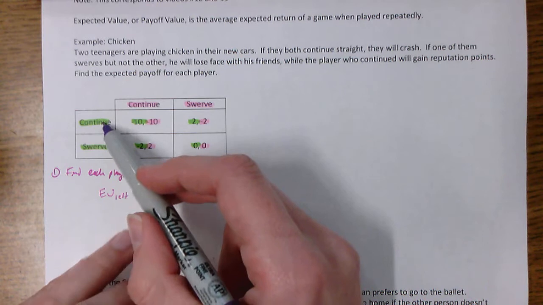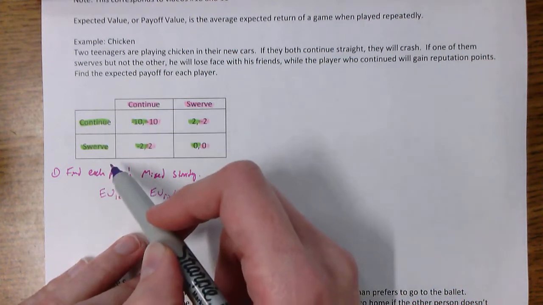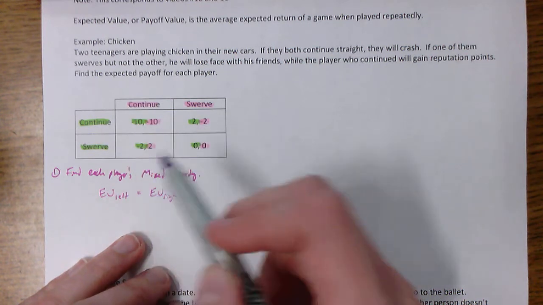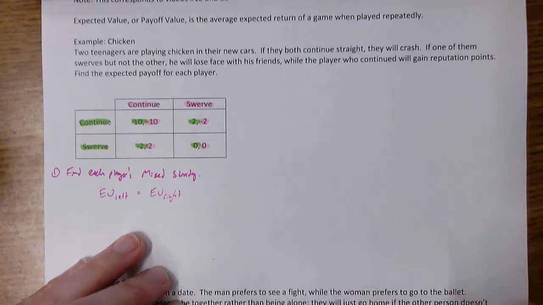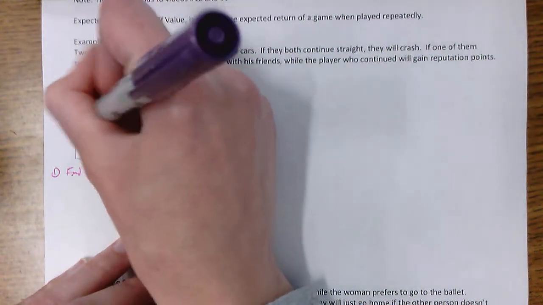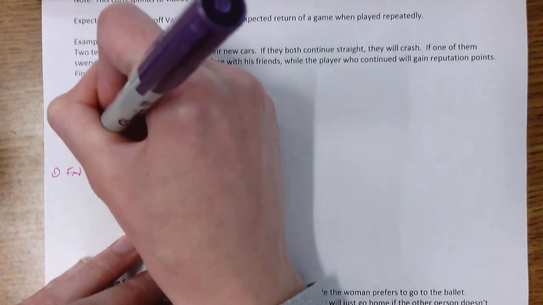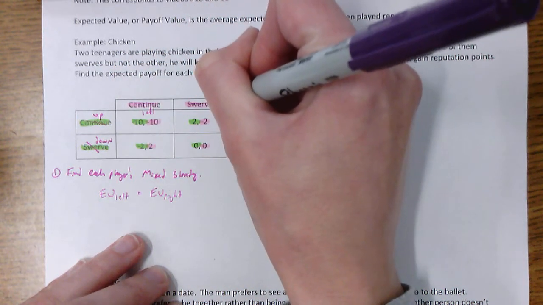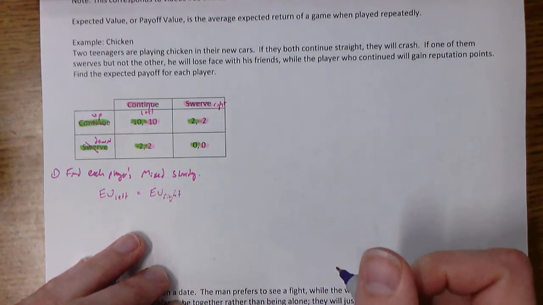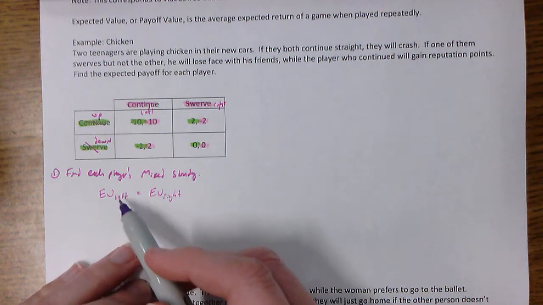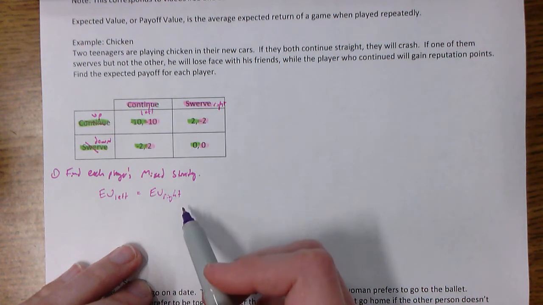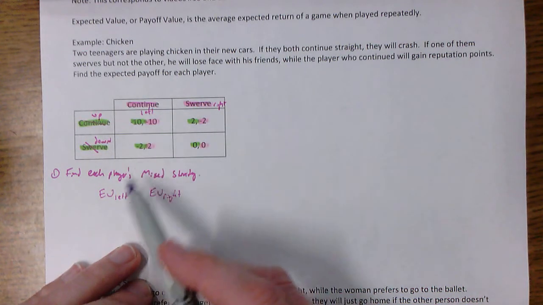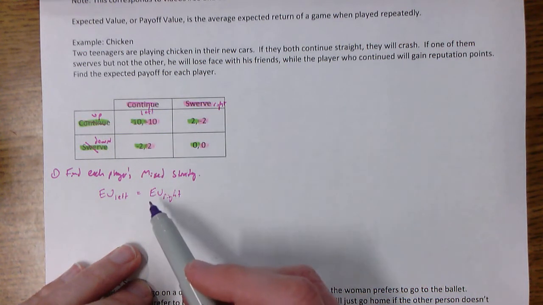First off, using continue and swerve in this case is not super helpful because we have two different continues and two different swerves. It's just going to get really confusing if we do that. So by convention, a lot of times people will say, okay, we're going to use up here and down here, and we're going to use left here and right here, just to make things a little bit clearer as to what we're talking about. Because if I had written the expected utility of continue equals expected utility of swerve, you wouldn't have known which player I was talking about. Now that we've changed our vocab, it's very clear what I'm talking about here.